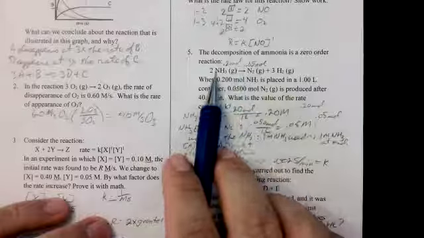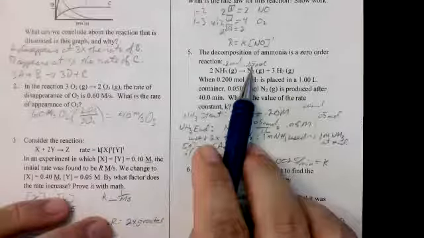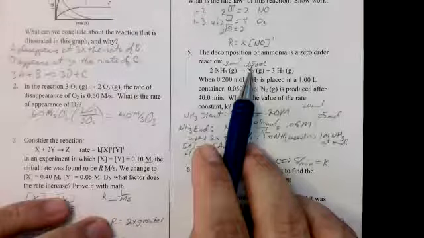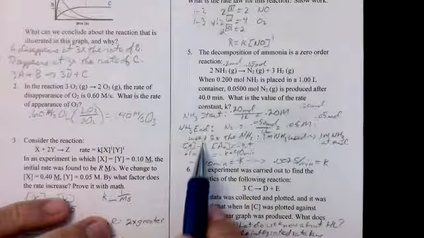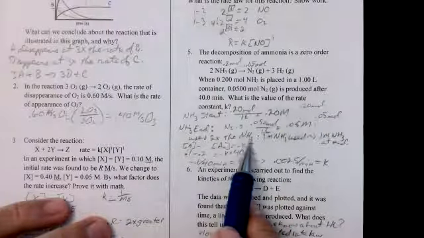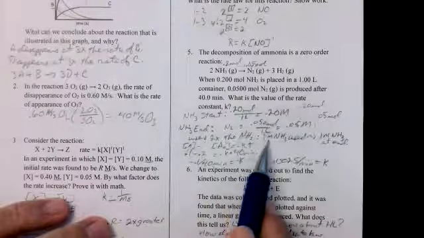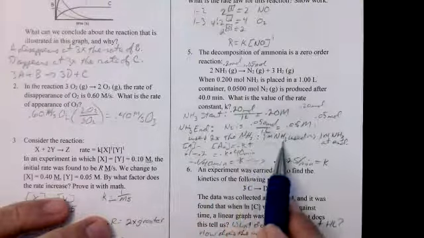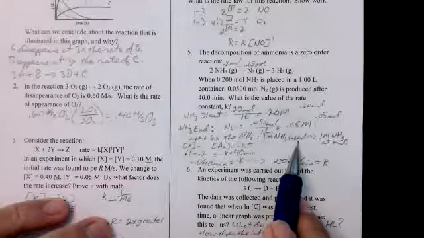You will use double of whatever you just said for this. So it uses 2 times the NH3 amount. So it used 1 molarity or 1 mole of NH3.